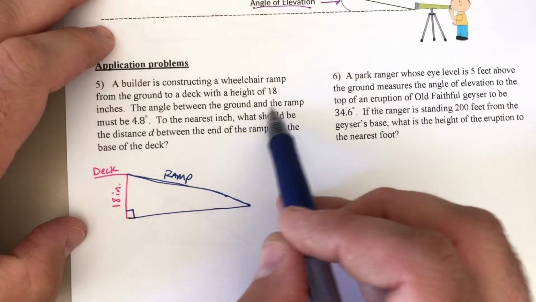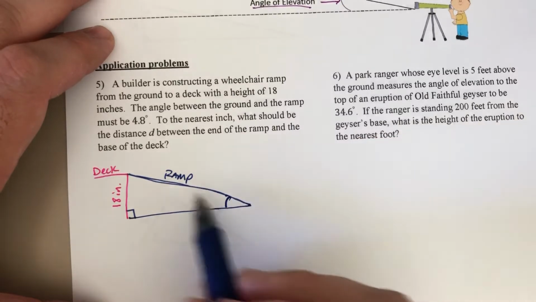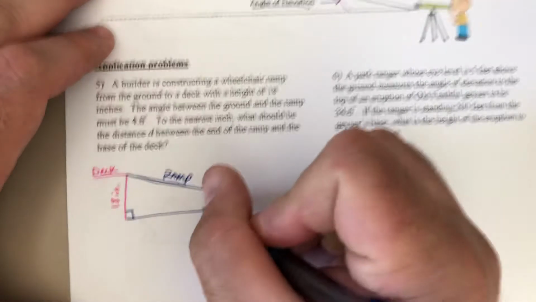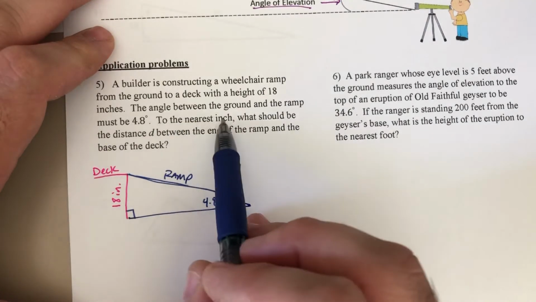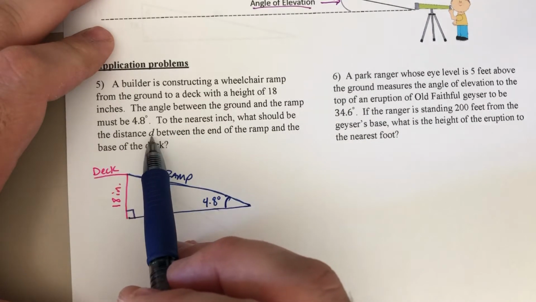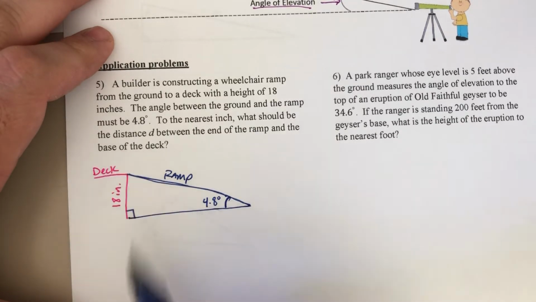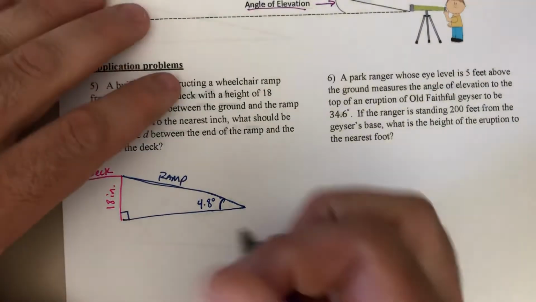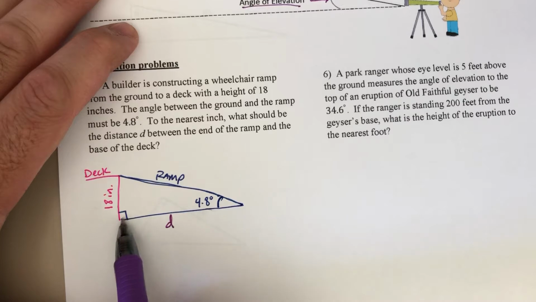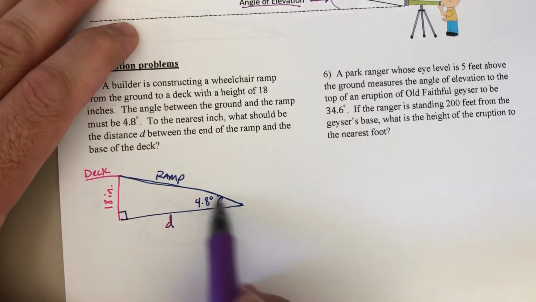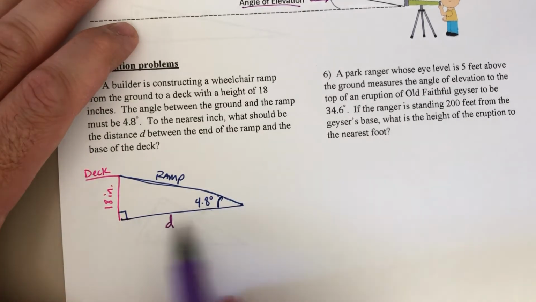It says the angle between the ground and the ramp must be 4.8 degrees. So this angle here, between the ramp and the ground, is 4.8 degrees. The question is, to the nearest inch, what should be the distance d between the end of the ramp and the base of the deck? So what are we looking for? We're looking for this length right here. If they wanted the length of the ramp, they would just ask that. But they didn't. We want the end of the ramp, so we want this distance here.